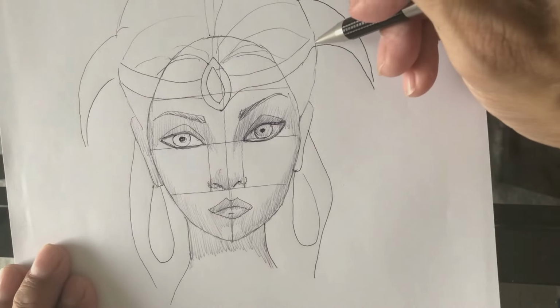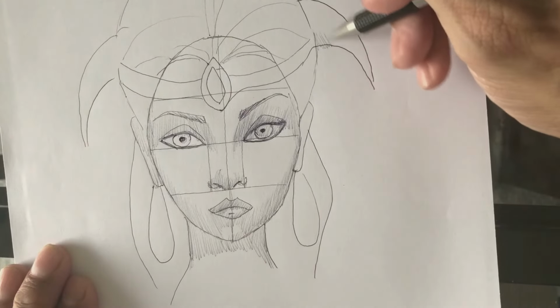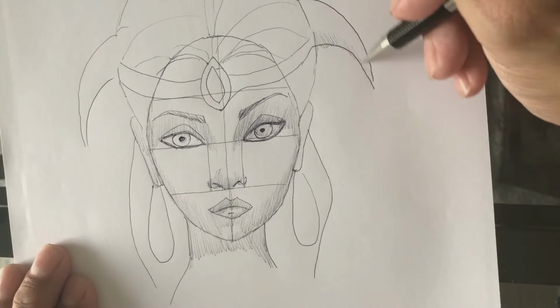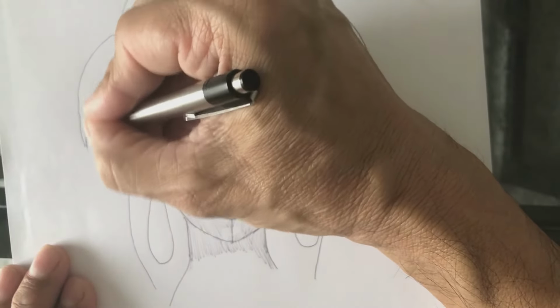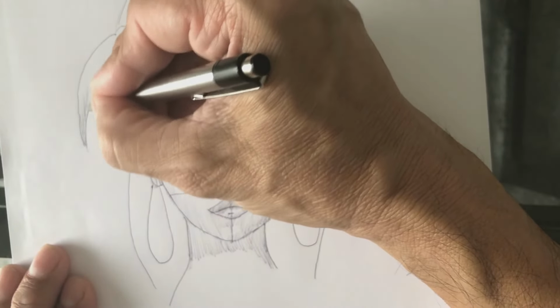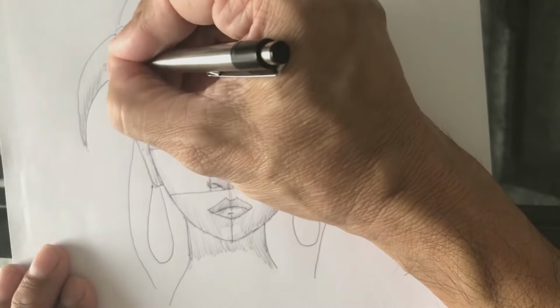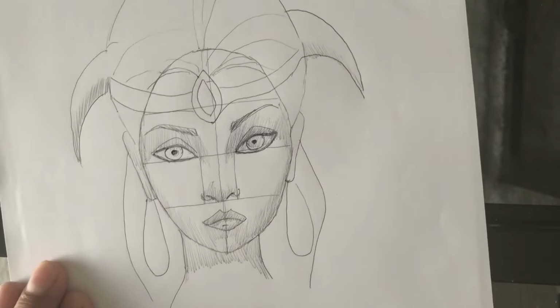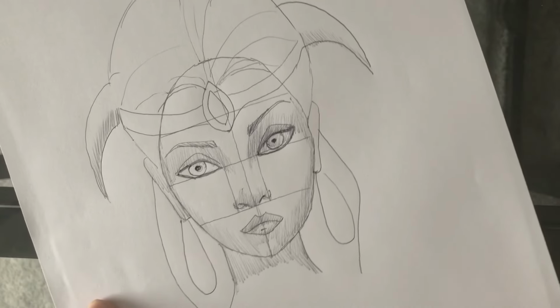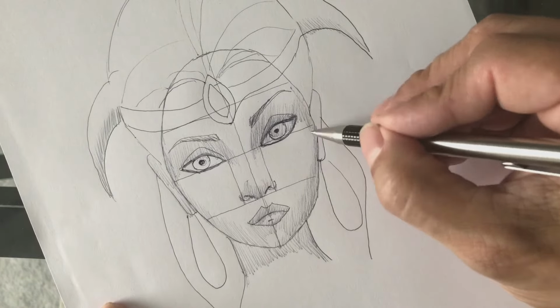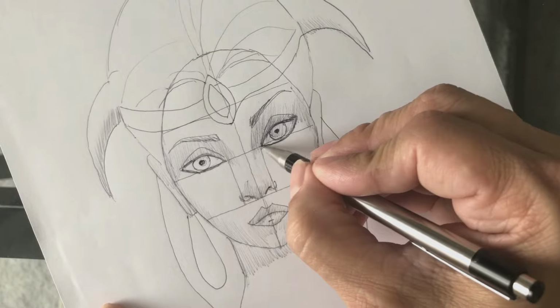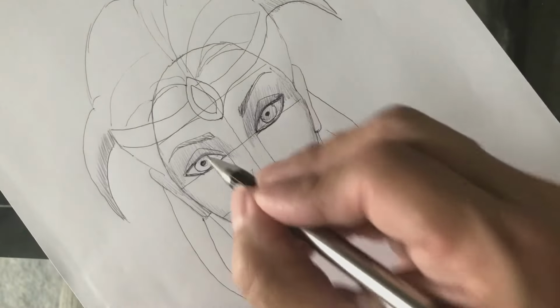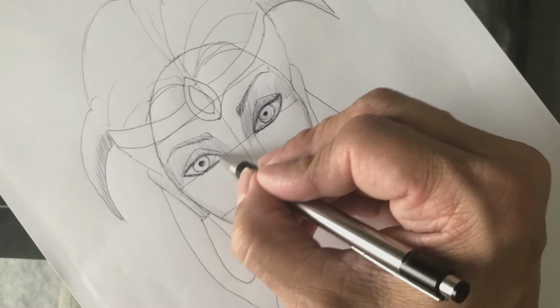Okay, so basically this is the starting process of the way that I draw. A very light shading, just basically shading out the features that are going to be brought out.